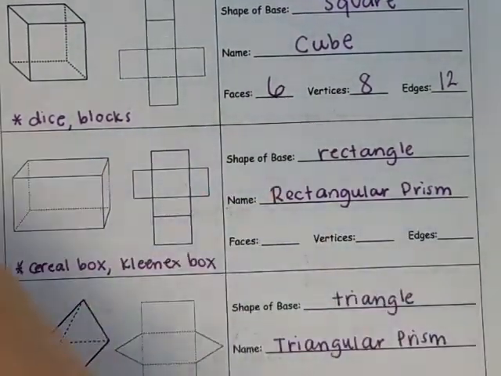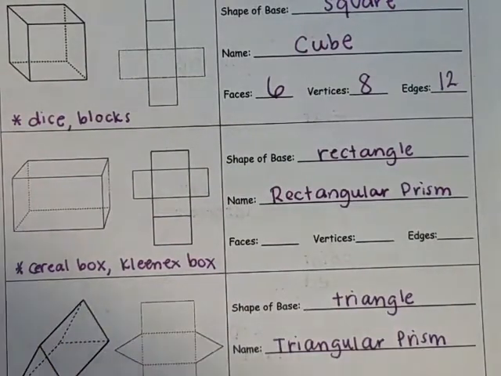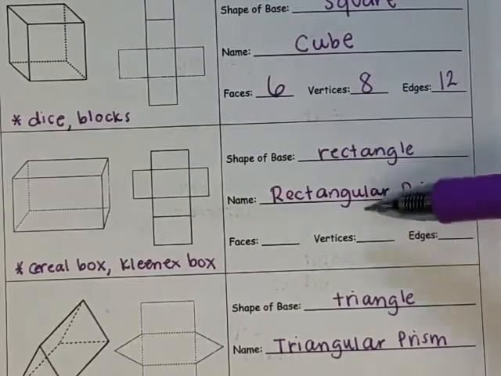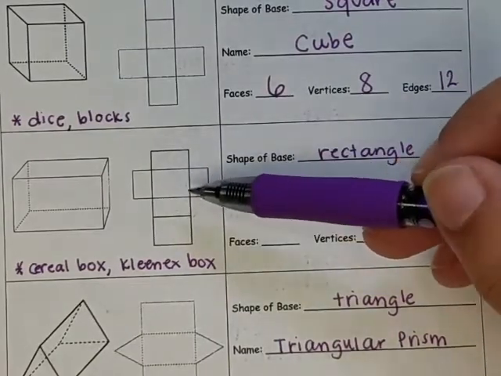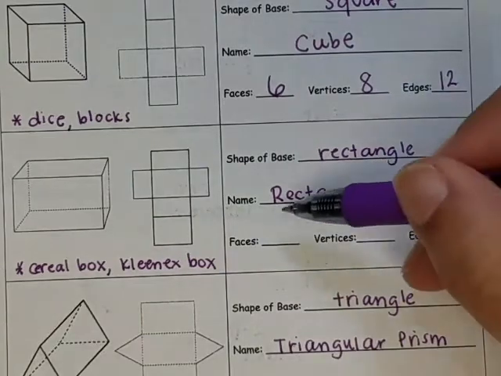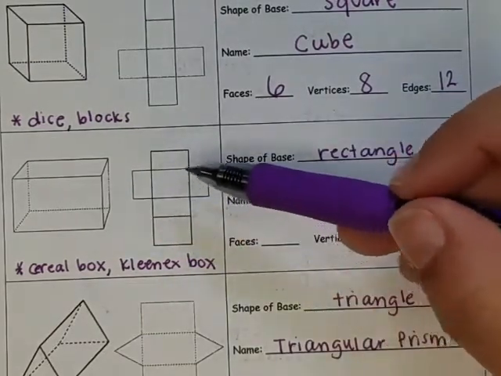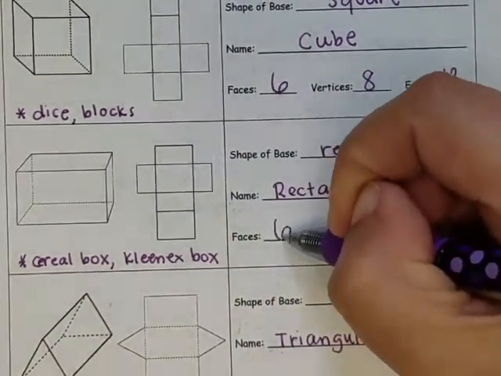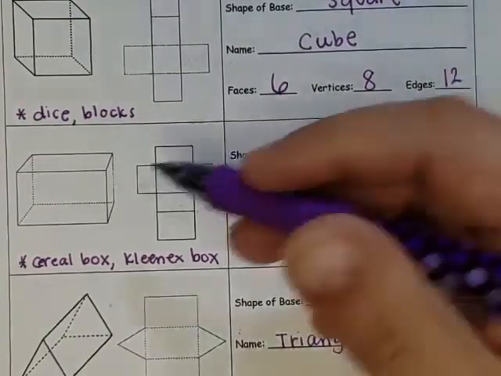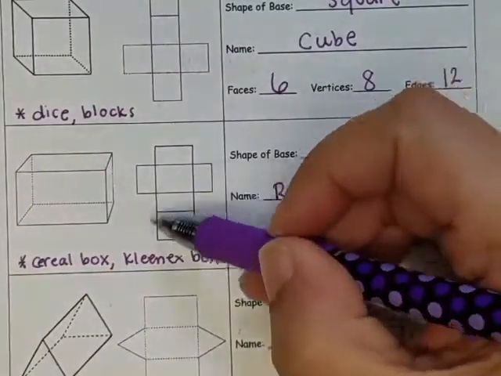A rectangular prism is the same thing. It's like a cube, but the base is a rectangle instead of a square. So a cube is a special kind of rectangular prism. Same amount of faces: there are 6 faces, 8 vertices, and 12 edges. Again, you can go back through and count them all, or you can look at the net and count them.